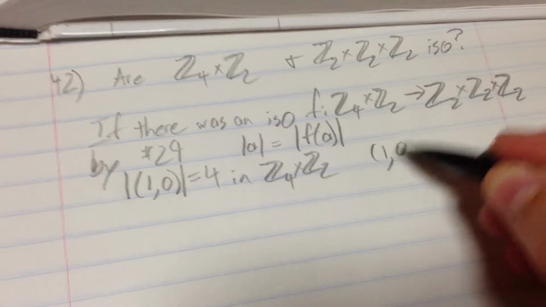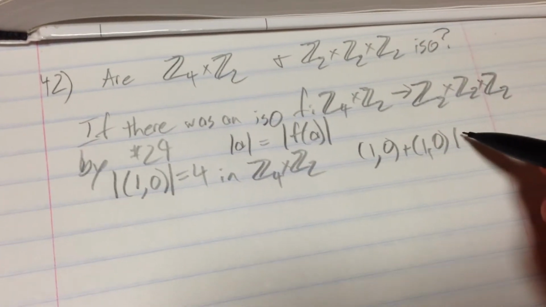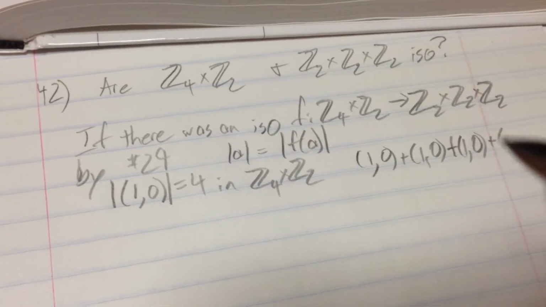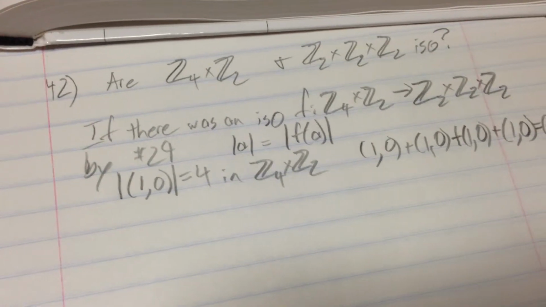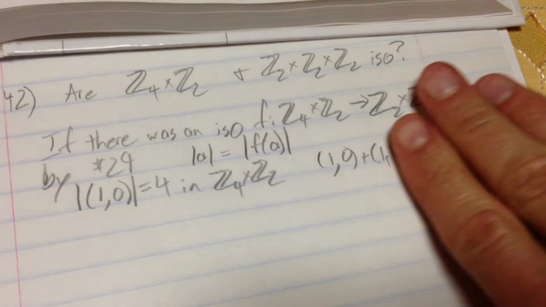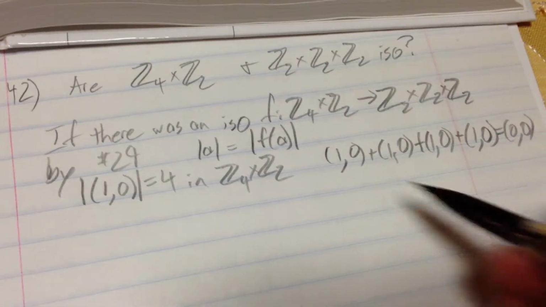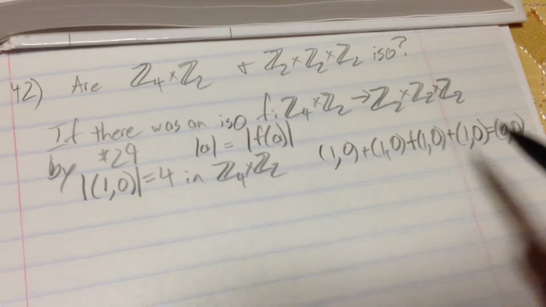Because (1, 0) plus (1, 0) plus (1, 0) plus (1, 0) equals the identity, and no smaller number of additions does, of course. So that is the smallest number of times you can add it to itself to get back to the identity.